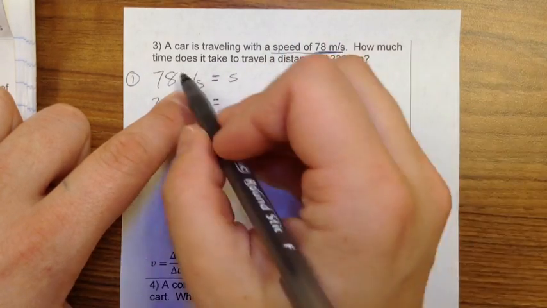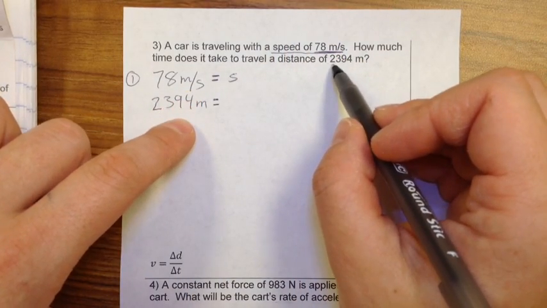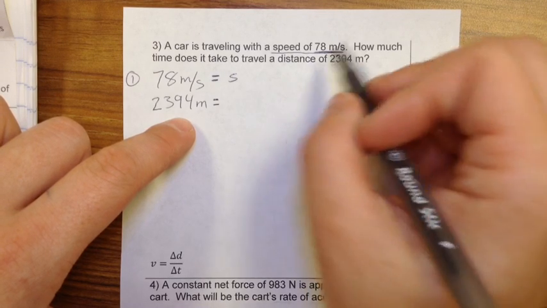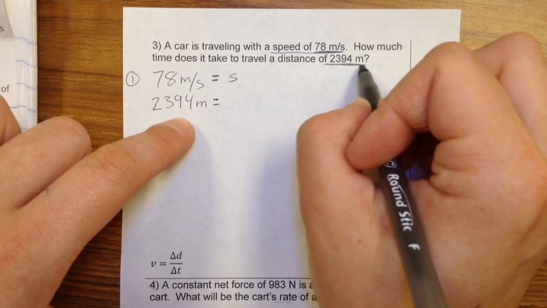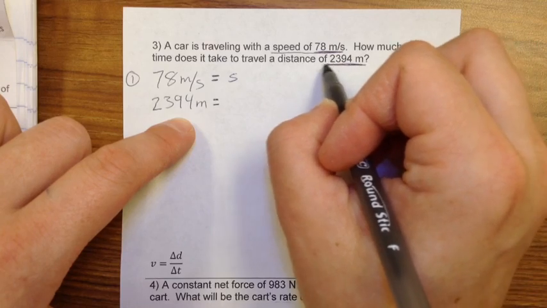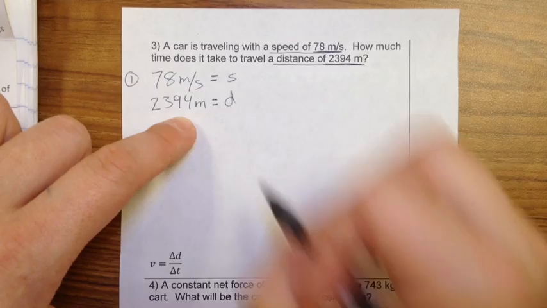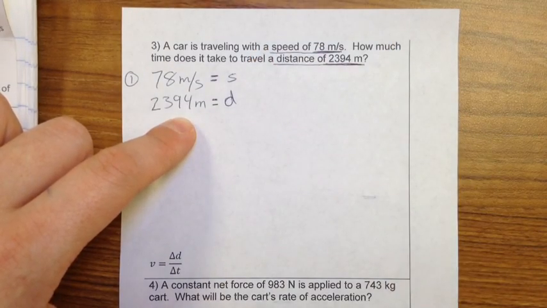Okay? How much time does it take to travel a distance of 2,394 meters? All right, so that 2,394 meters. Meters is a measurement, you should have used this already, of distance or displacement. There it says distance.